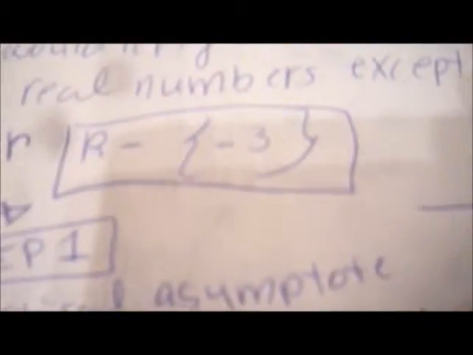Now that we're clear, our range before was all real numbers except -3. All real numbers is represented by R, then you put a little line, and within brackets you put -3, because -3 is not included in the graph. And this is how you graph it. The vertical asymptote is basically a line down at -3.